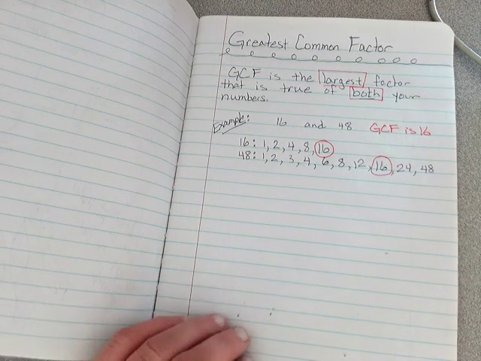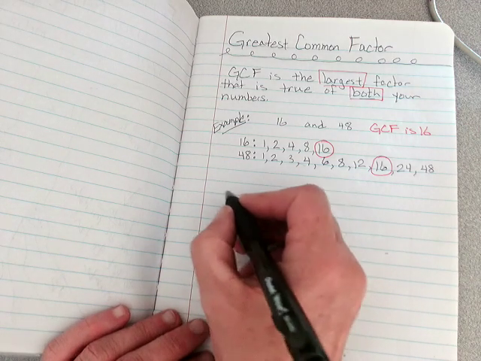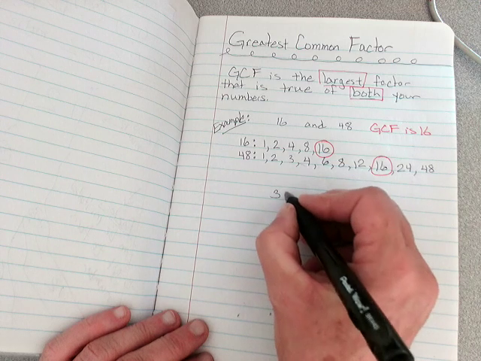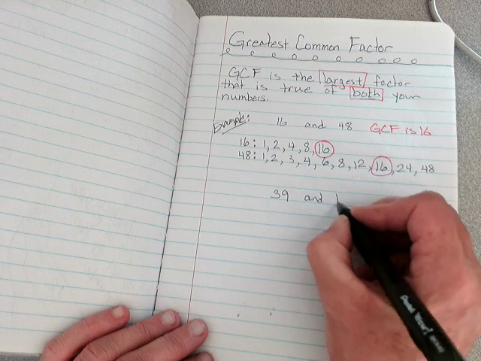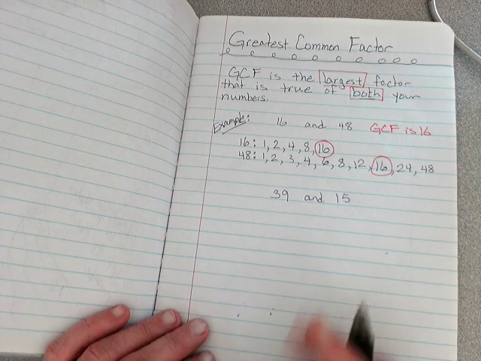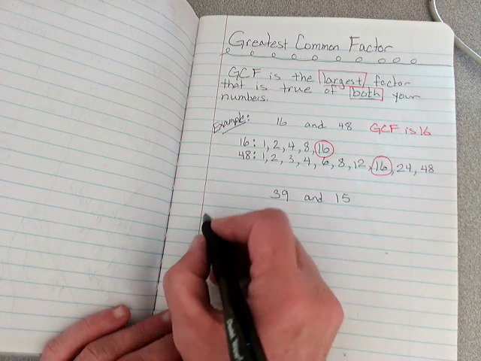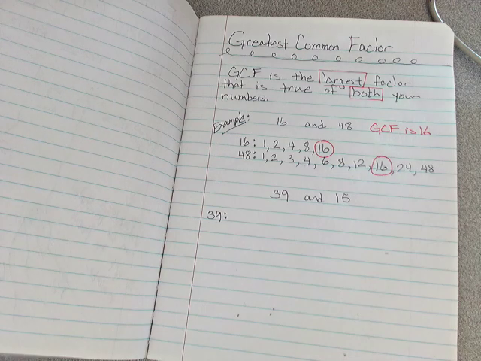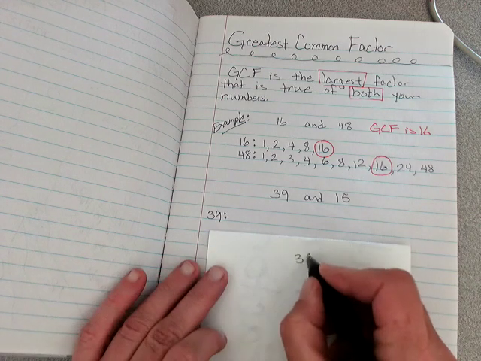Let's do one more example. So let's see, let's do 39 and 15. Those are going to be the two numbers we're going to work on. Sometimes the larger is listed first, sometimes the smaller. Doesn't really matter. So let's look at this 39 and make up our list. I'll use a little scratch paper to make my rainbow over here. So I got 39.